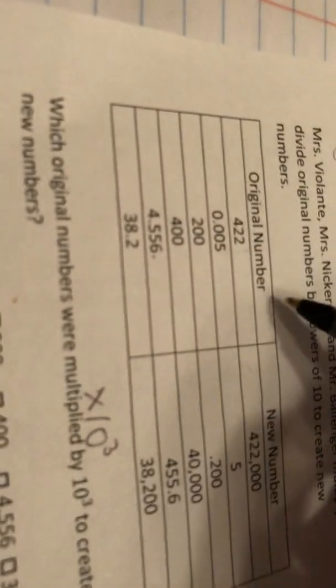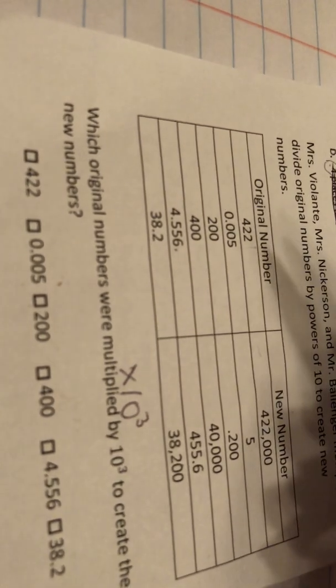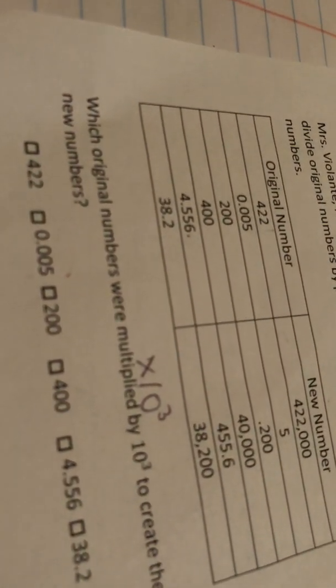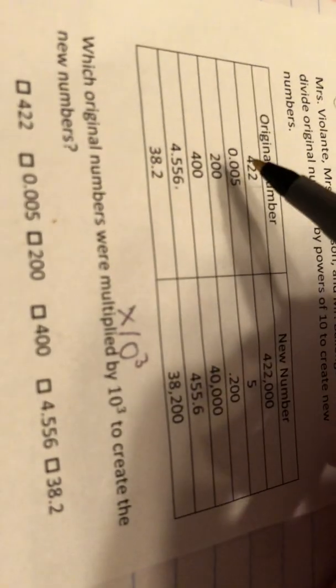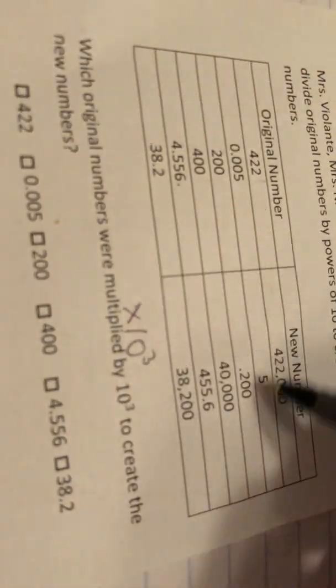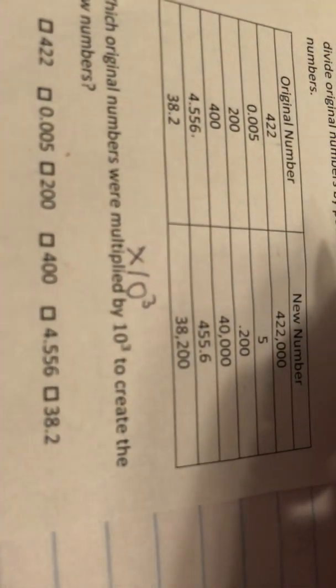This means that you're going to have to try everything because it's a select all question, even though it doesn't say it's a select all question. There is more than one right answer. You're going to have to move the decimal point for each one of these original numbers and see if it matches your new number. And if it matches, we'll mark it off, and if it doesn't, we'll leave it.